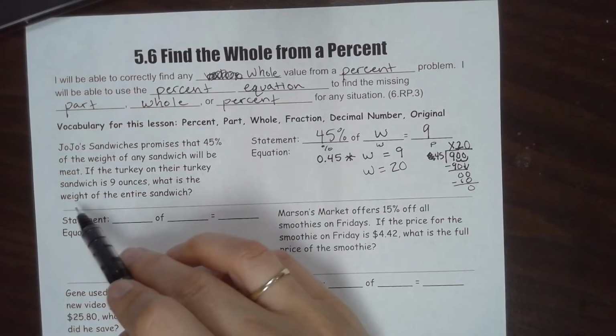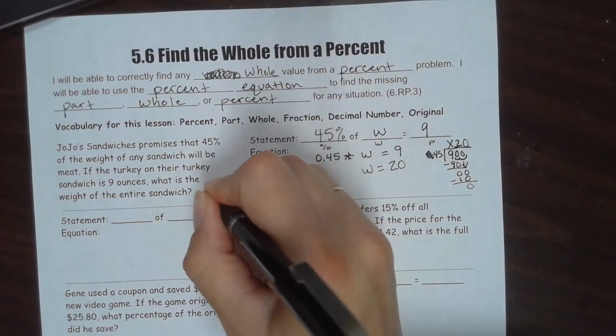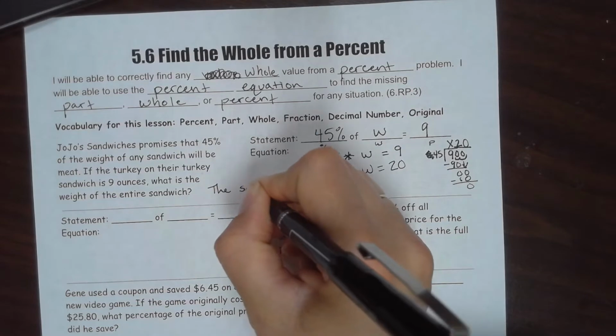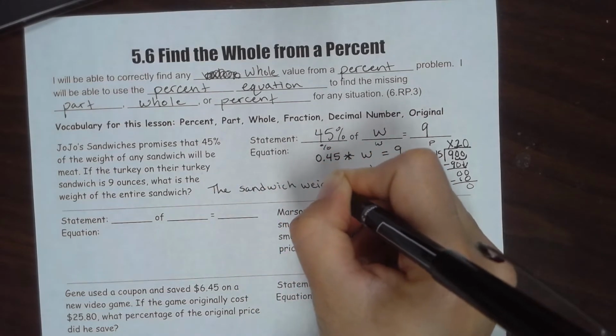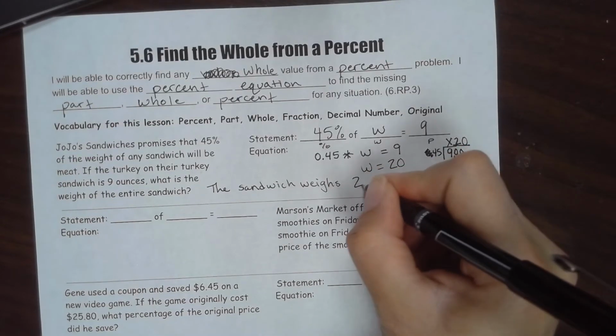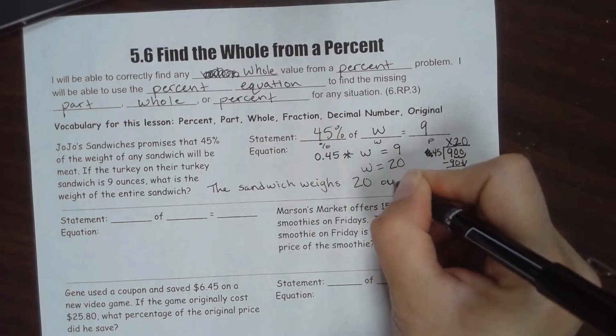So what does that mean for our problem? What is the weight of the entire sandwich? The sandwich weighs 20 ounces.